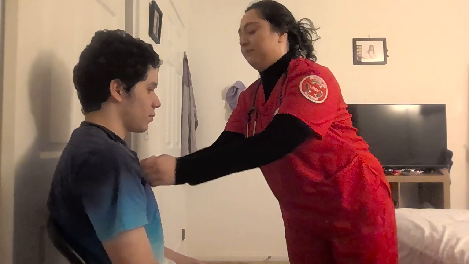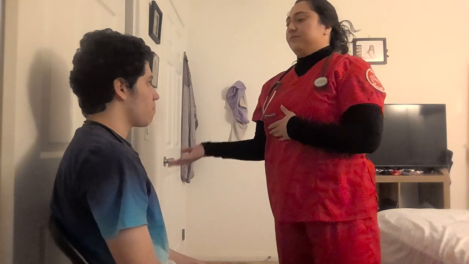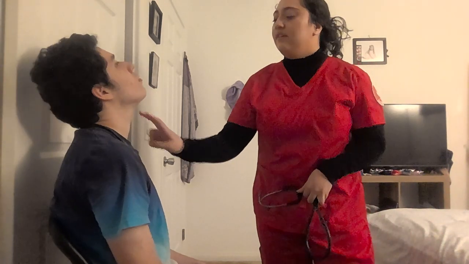I would then palpate right here. Do you feel any tenderness? No. The skin is warm, no tenderness, no lumps. Then I would check your trachea. Let me see your trachea. Trachea is midline. Then I'm gonna auscultate.